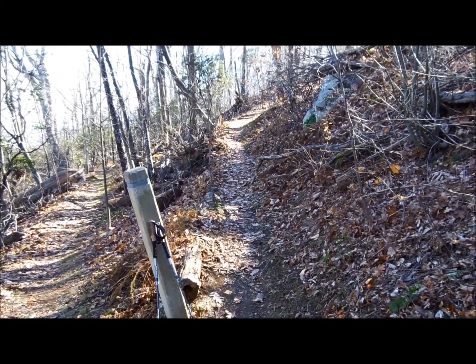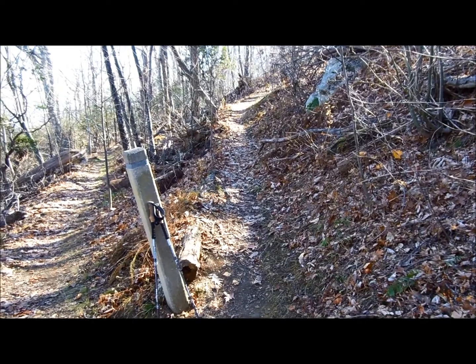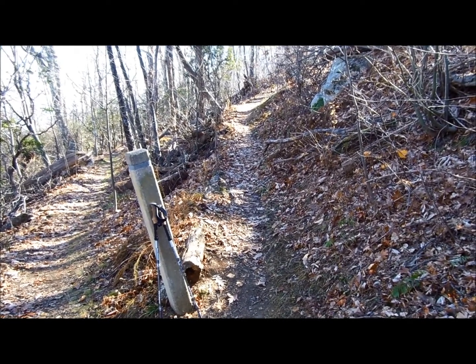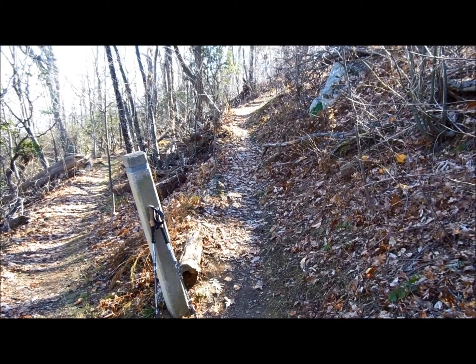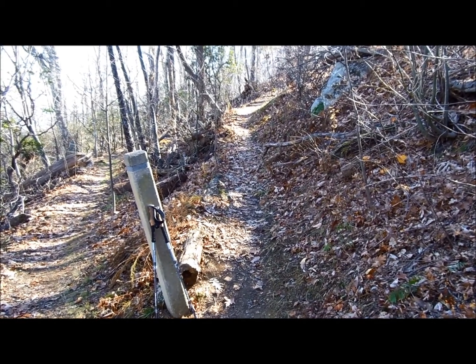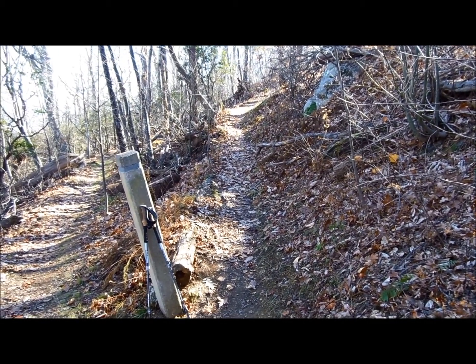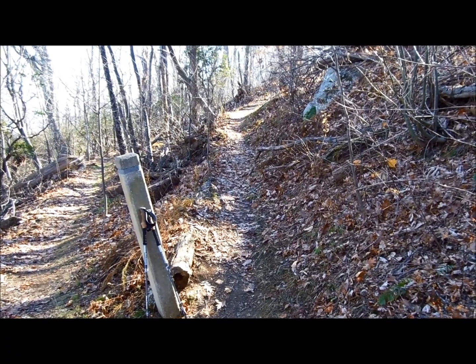But we're going to go to the right up this really steep section here. For the next half a mile, it's really steep from here up to the overlook. But hey, that's what we're here for. So let's head on up to the overlook, and hopefully it'll be a clear view up there today.